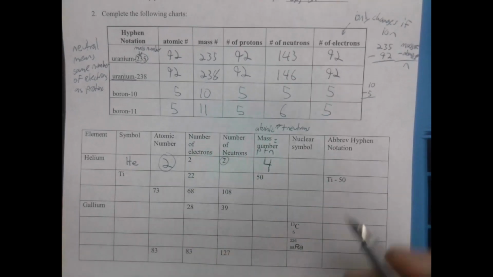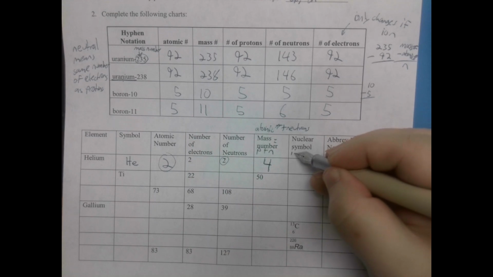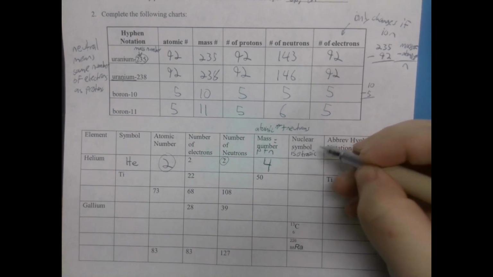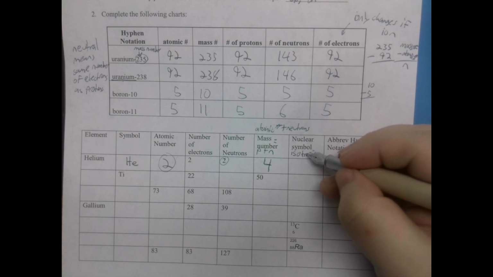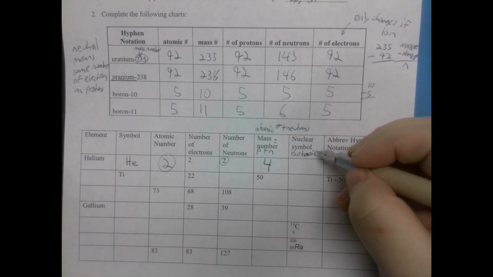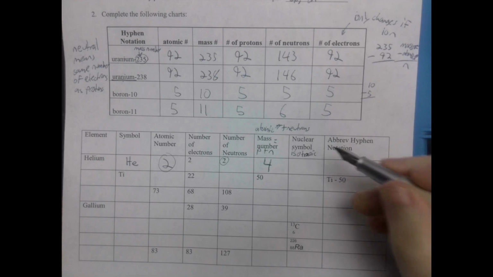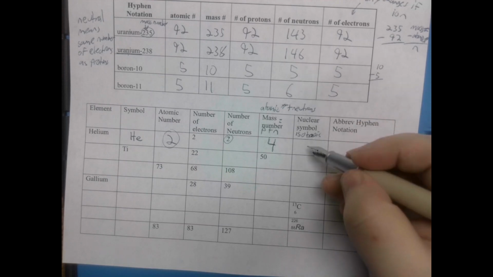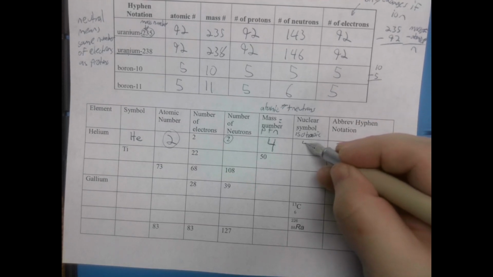What about the nuclear symbol? This is also sometimes called the isotopic symbol or isotope symbol. So it's this symbol up here. How would you write it in this symbol? So we put 4 on top and 2 below and the symbol He.